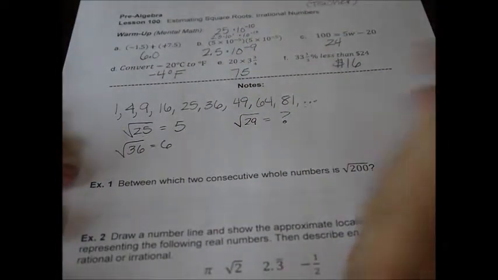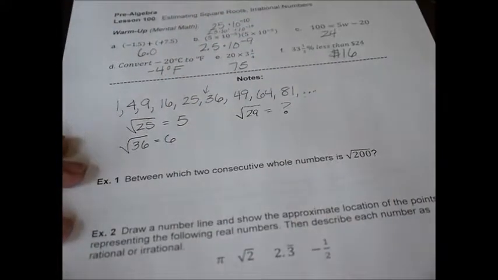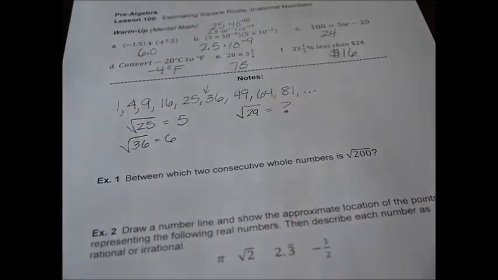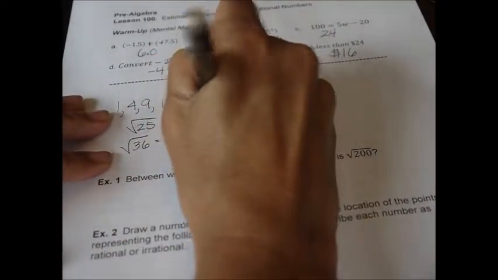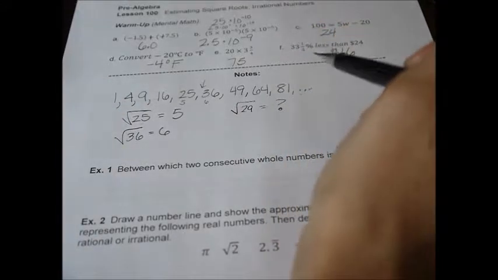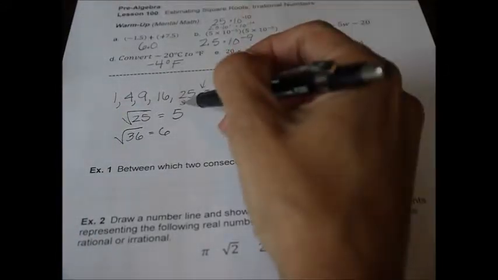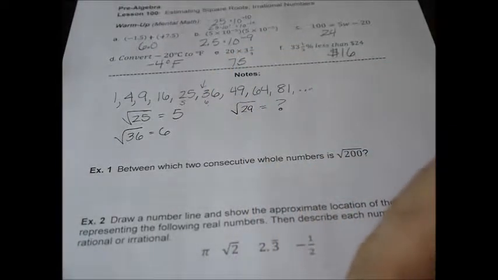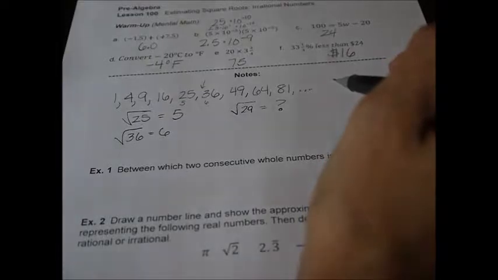Okay, well, we see here it would be in there, right? So the square root of 25 is 5. The square root of 36 is 6. So we can guess that the square root of 29 would be somewhere between 5 and 6, a decimal number between 5 and 6. It's going to be 5 something.